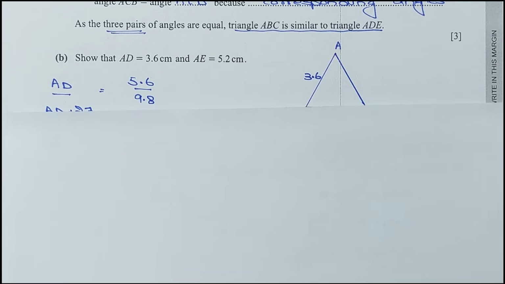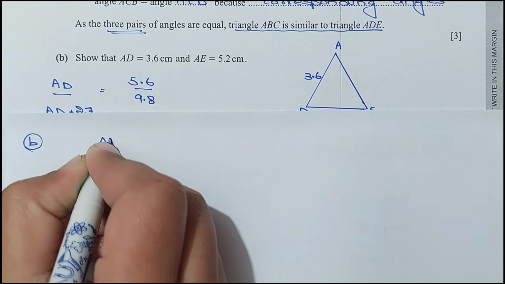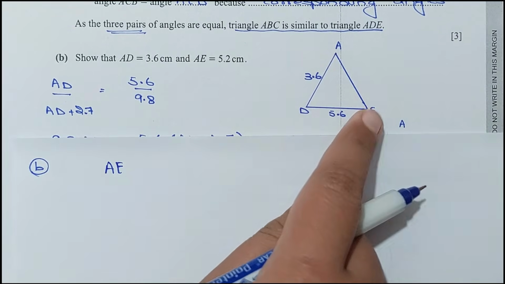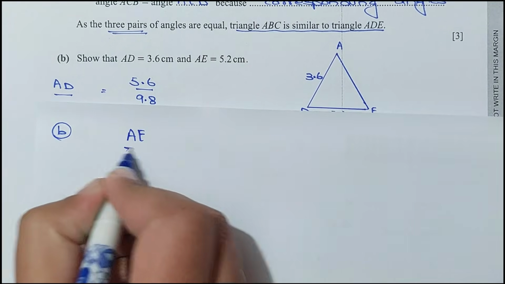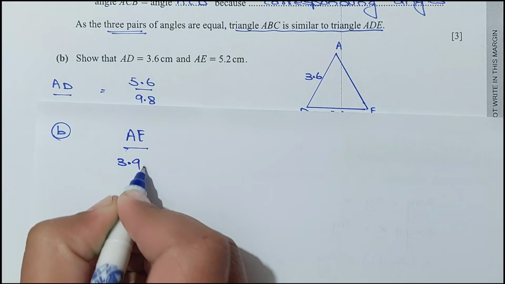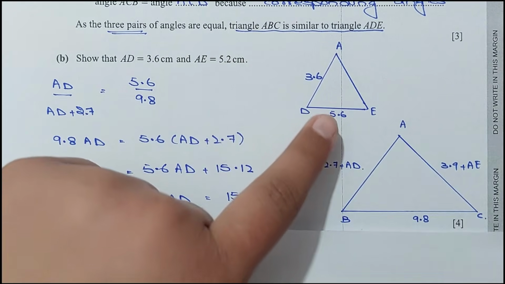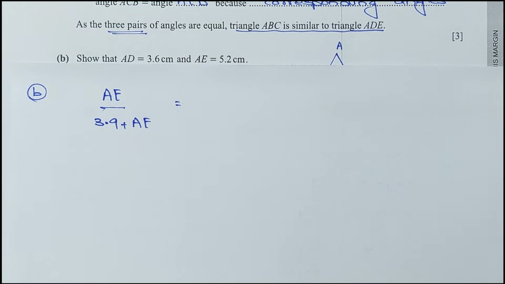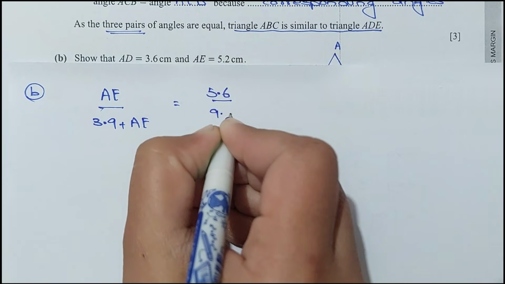By using the same concept, for AE, the ratio of this side and this side, 3.9 and AE over 3.9 plus AE, should be equal to 5.6 and 9.8, the ratio of these two sides. 5.6 over 9.8.